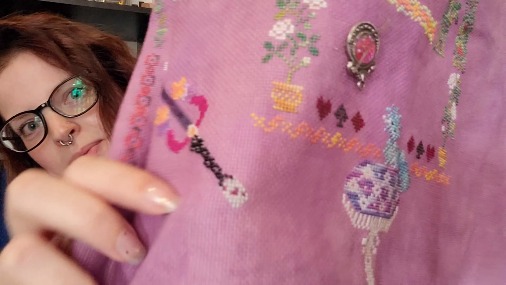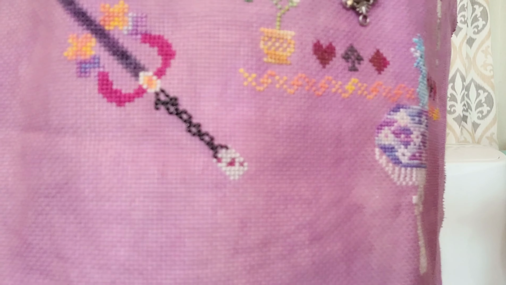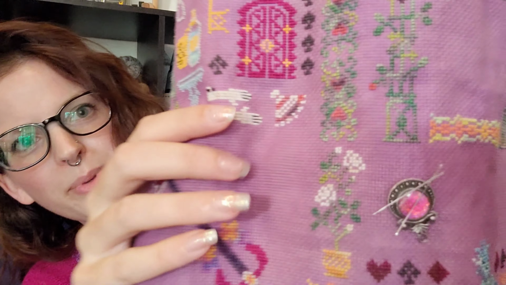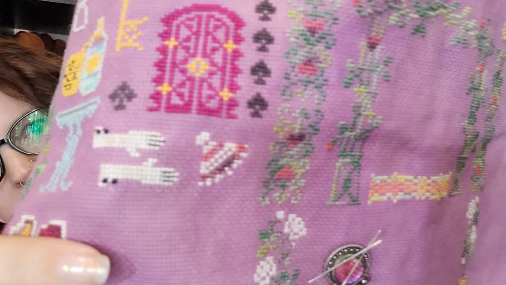I ended up using beads on the keyblade, so the black is all beads, because I had them out because I also put beads on the gloves. I've been trying to use up some of my leftover beads wherever I can, because I don't really have a use for them after the chart's been stitched.